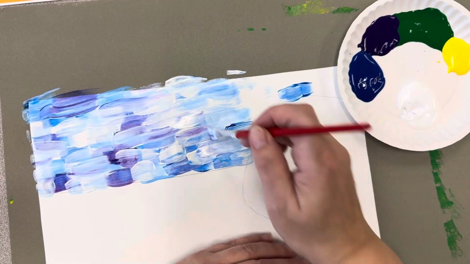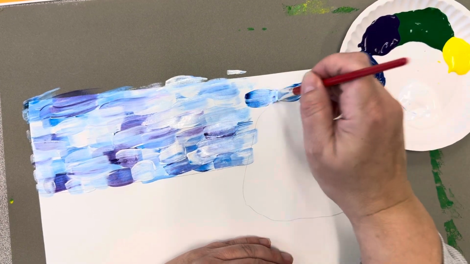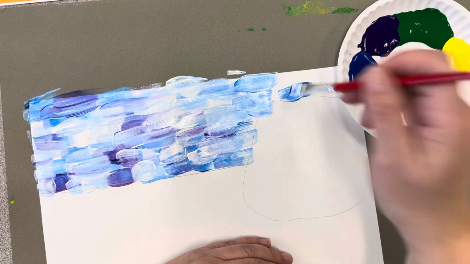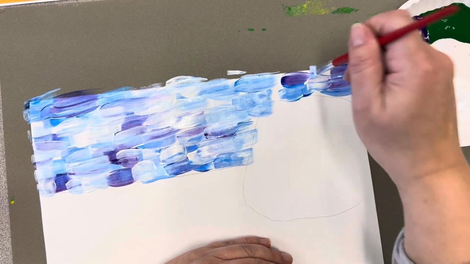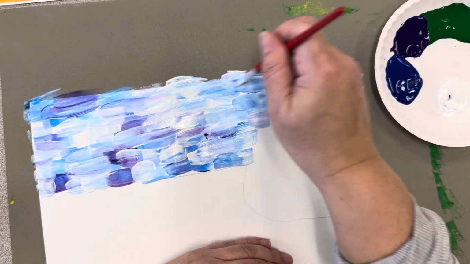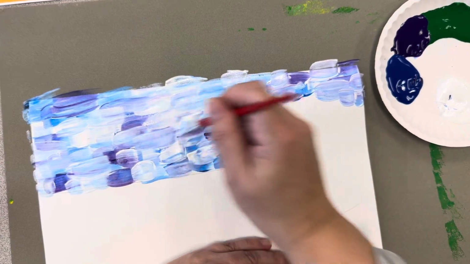I'm thinking when I do that, it's kind of like the wind blowing. So I'm going to double load it again, white with blue. For up here, maybe violet and blue. And then I'm going just straight to the white. If you wanted clouds, you can have those. I pretty much filled that space up real nicely.